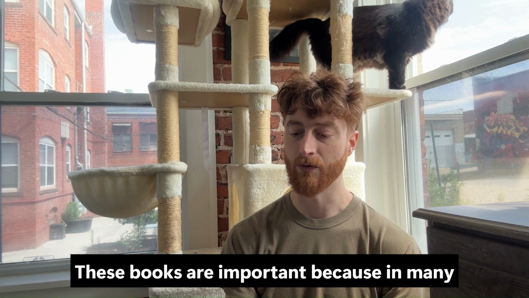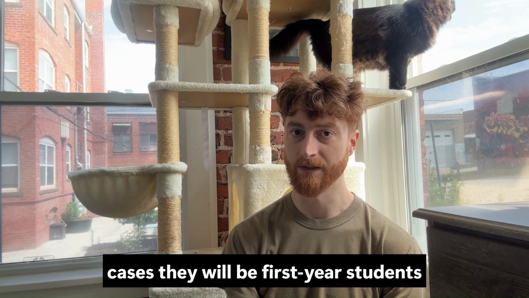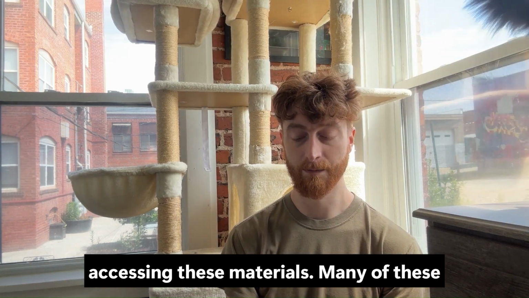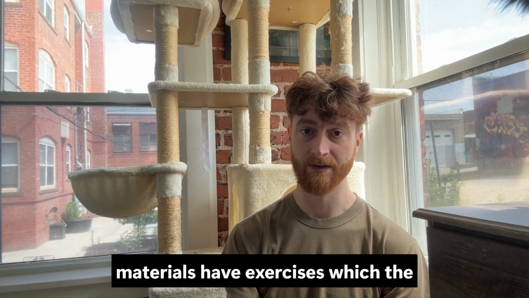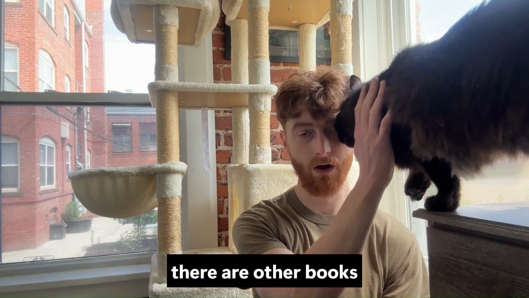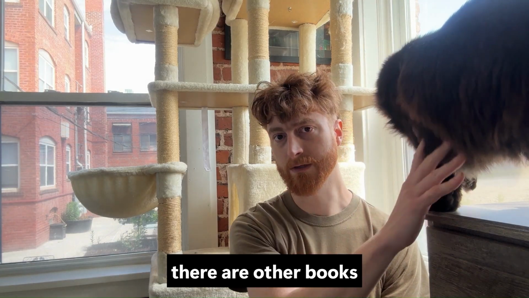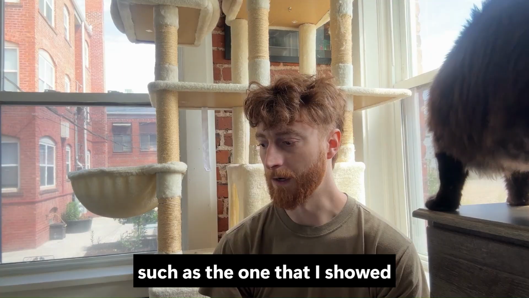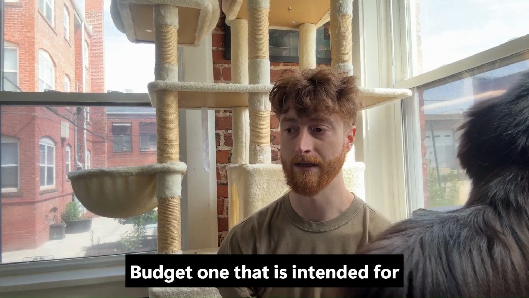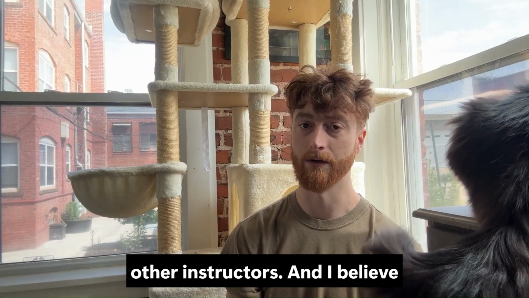These books are important because in many cases they will be first-year students accessing these materials. Many of these materials have exercises which the students will be graded on. And then there are other books such as the one that I showed you from Tyrone Williams, the STEM on a Budget one, that is intended for other instructors.